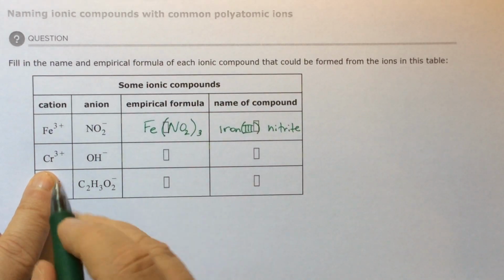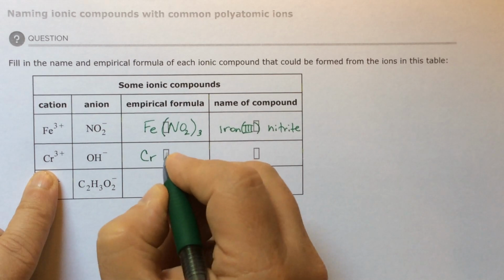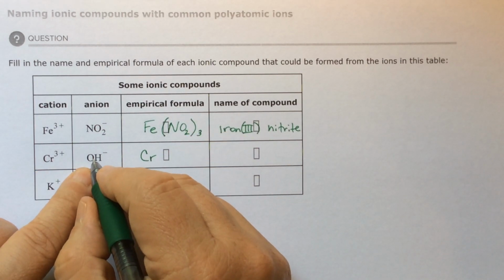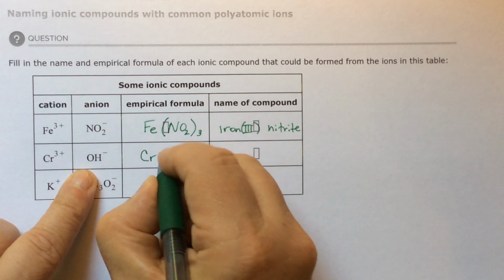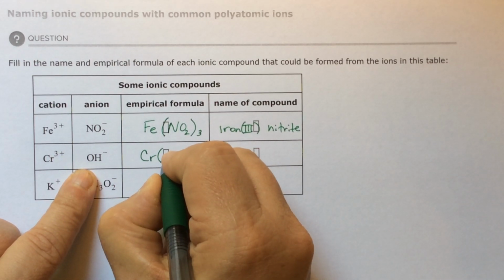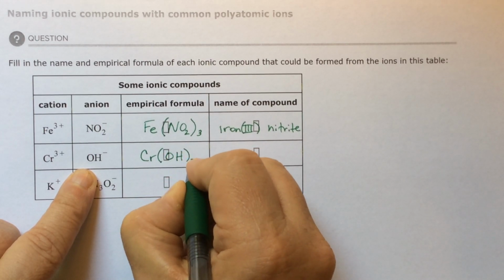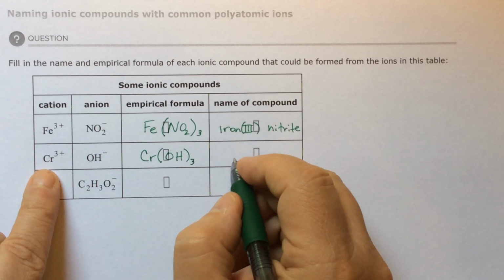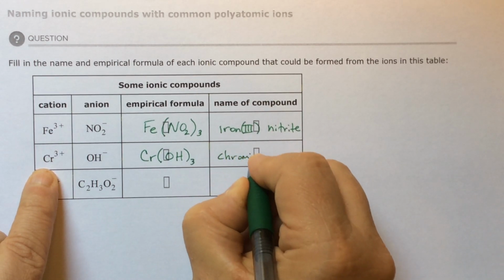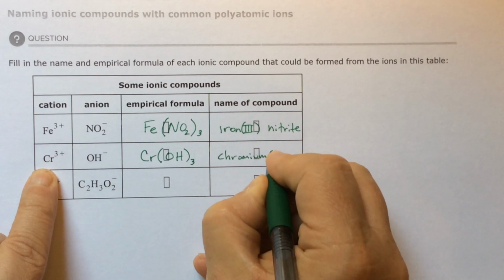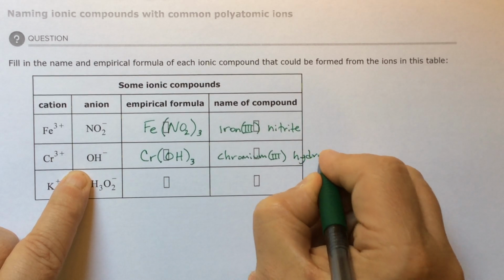Okay, same thing here. Chromium is the cation, so it goes first. Hydroxide is -1. So to balance -1 with +3, I'm going to need 3 of these, so I have to have parentheses again. So this is OH, 3, and then when I name it, this has to be named. So this is chromium with an H, chromium 3, space, hydroxide.